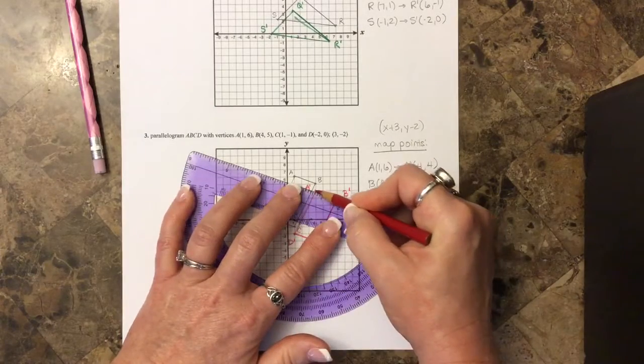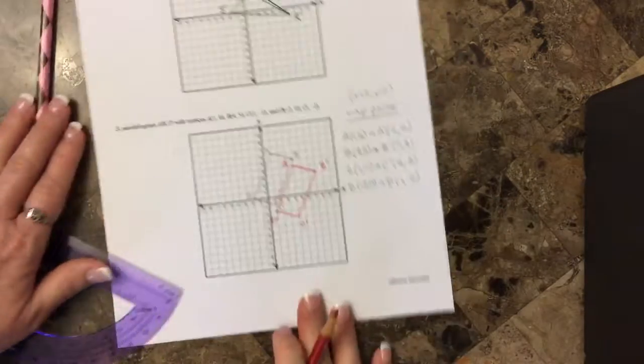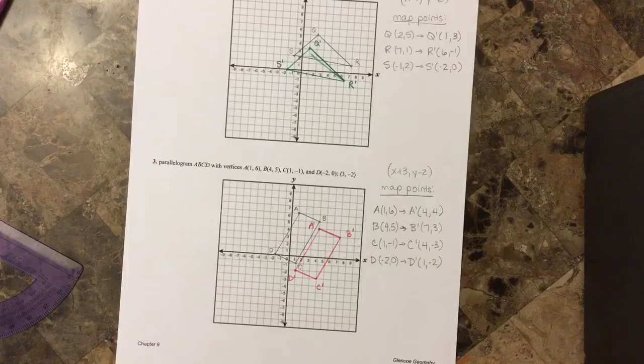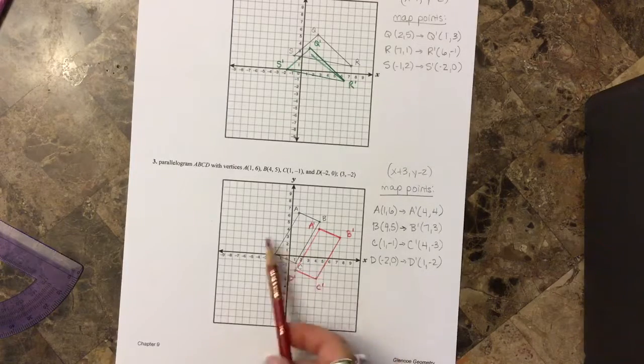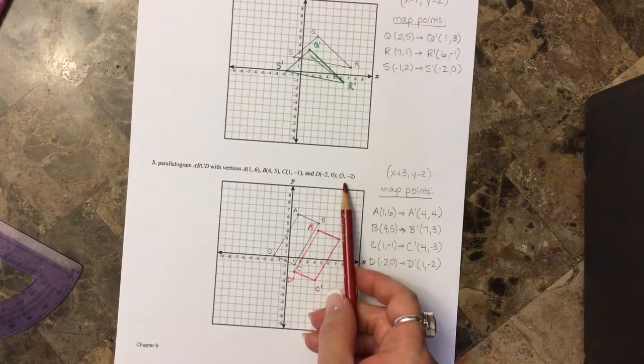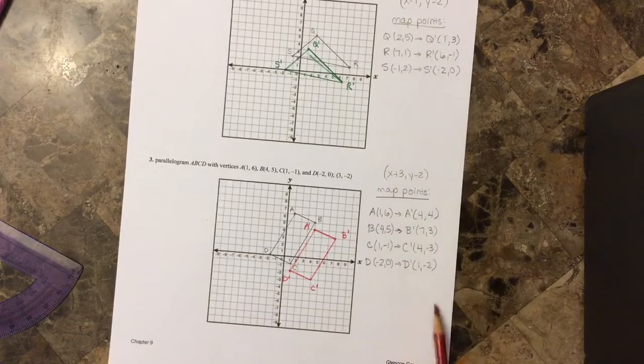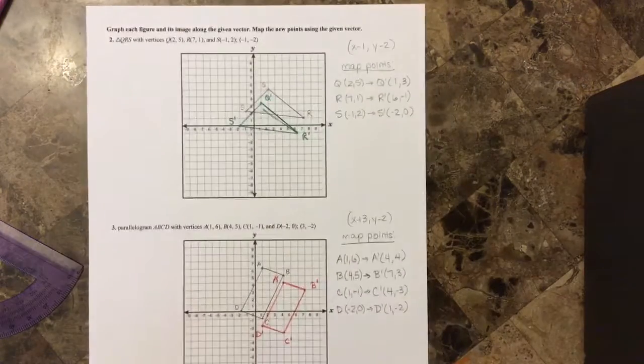You do need to know both of these methods, the mapping and the drawing, because your test may ask you to either graph it, and in graphing you should be able to do it, or it may ask you what are the new mapped points. So it's important that you know both of these methods. Okay.